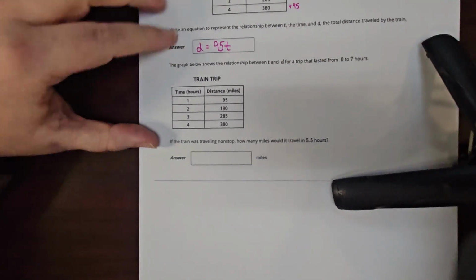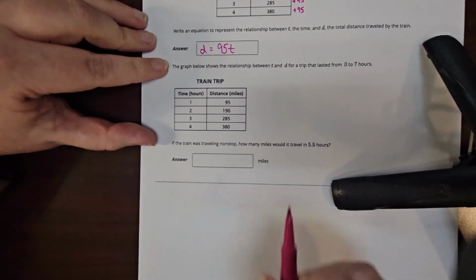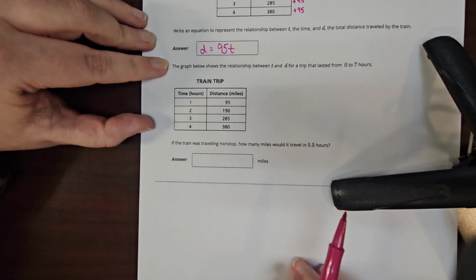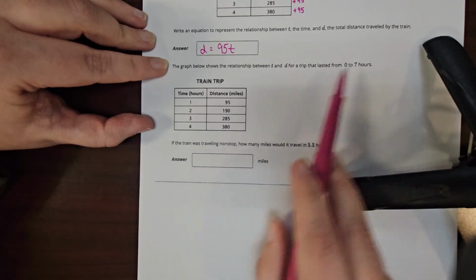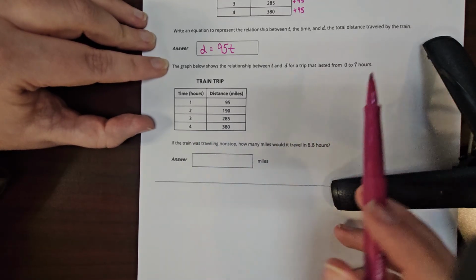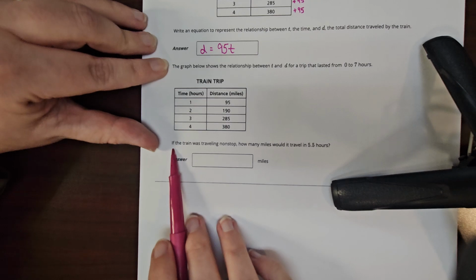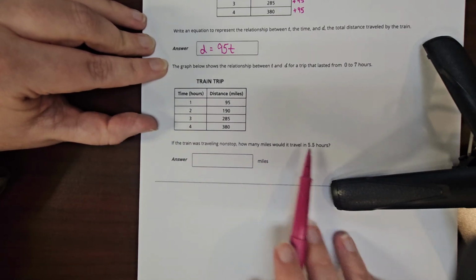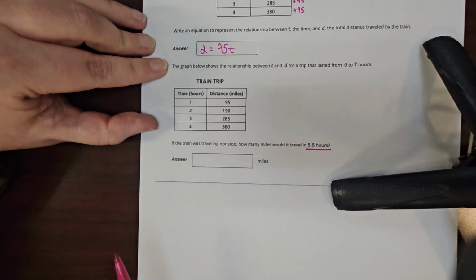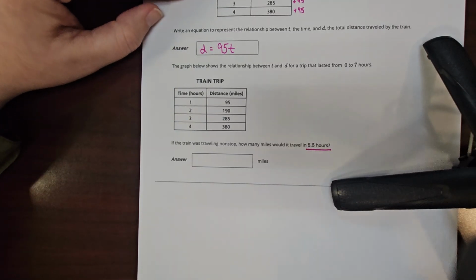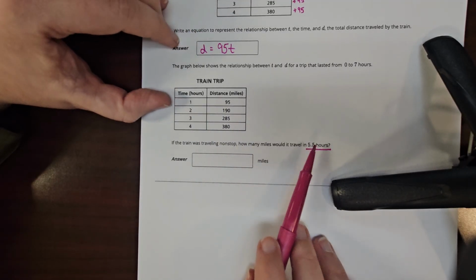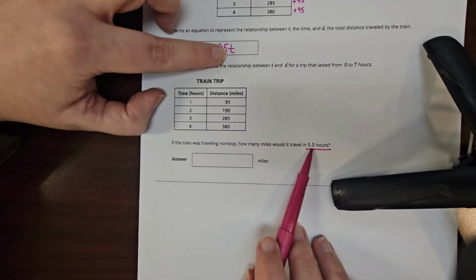Okay. The graph below shows the relationship between t and d for a trip that lasted from 0 to 7 hours. That I don't think is correct because I only see up to 4. But that's really not the important part because this next part wouldn't be on the table anyway. If a train was traveling nonstop, how many miles would it travel in 5.5 hours, or 5 5/10 hours? So what I would need to do is substitute my time, which is 5.5, for t.